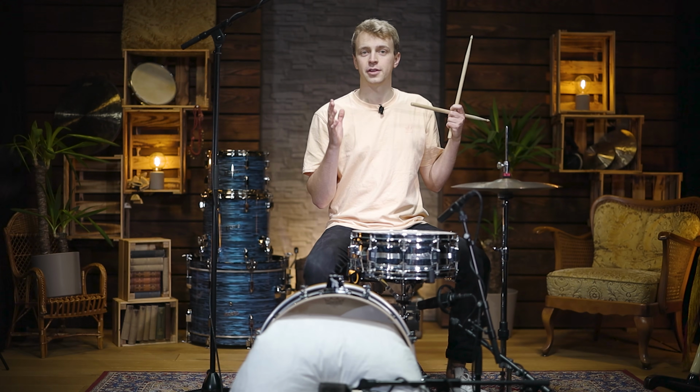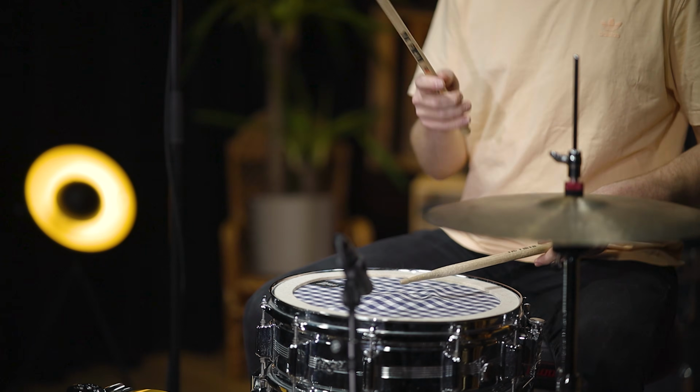Now, to convert this exercise into a groove, simply add a bass drum figure, let's say on 1 and 3, a bass drum hit, and let's check out what this sounds like.